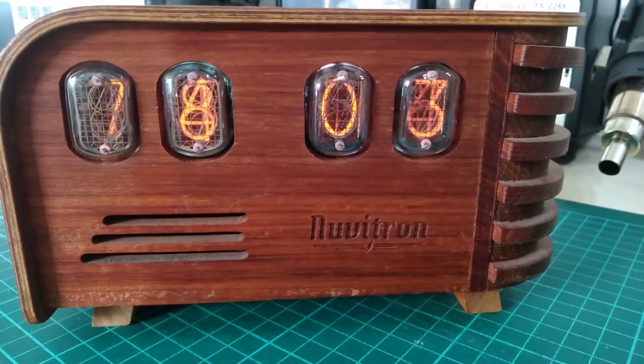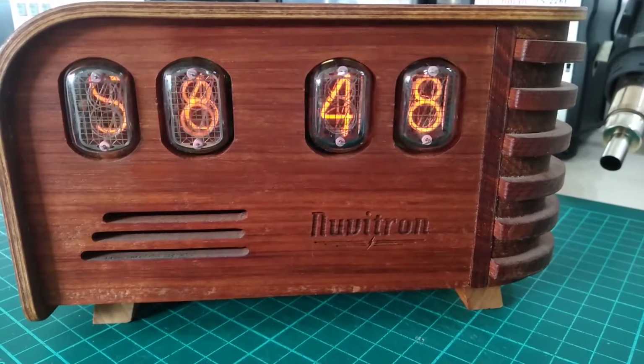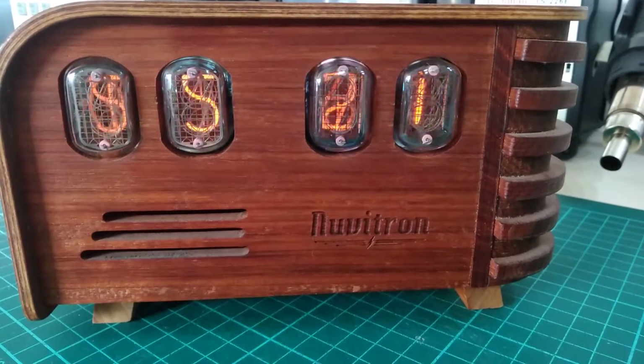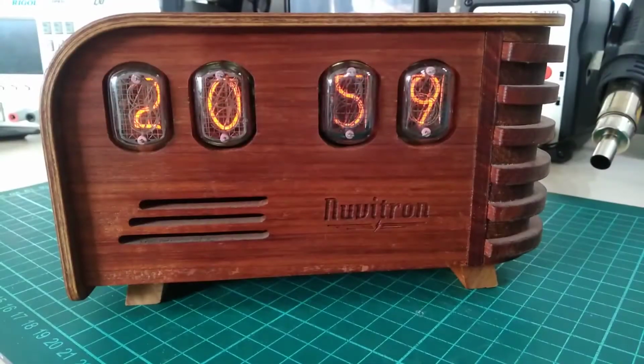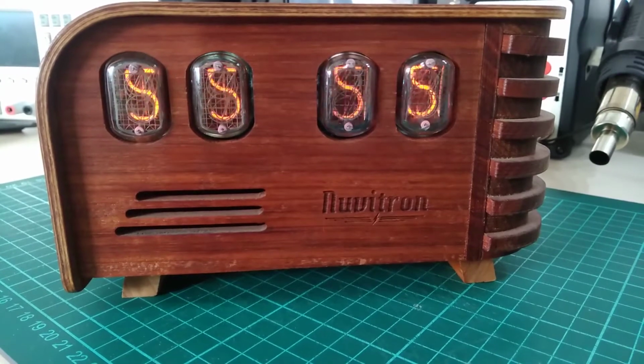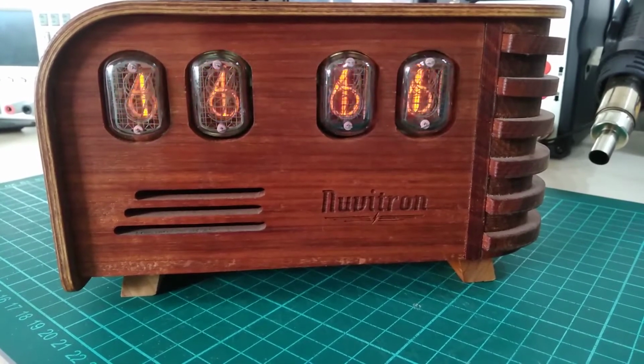The 10 minutes animation is a bit weird. Random numbers are displayed but with different transition speeds for each tube. The hour animation is like the wave animation, but all tubes light up with the same digit.